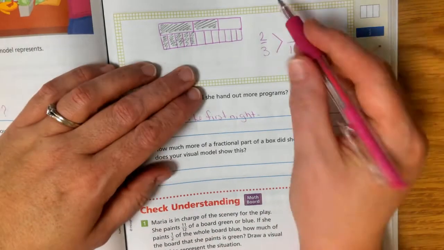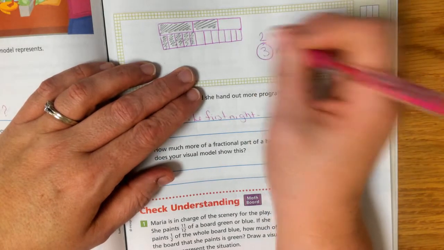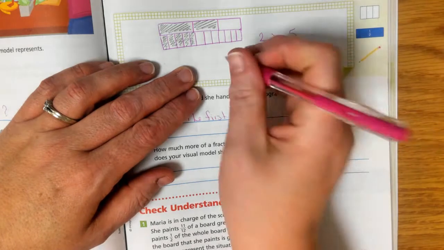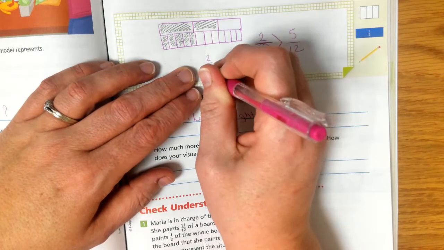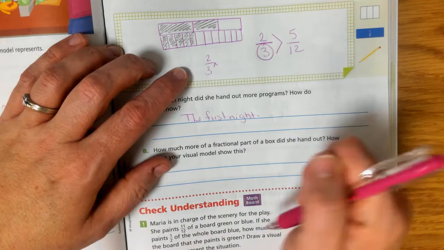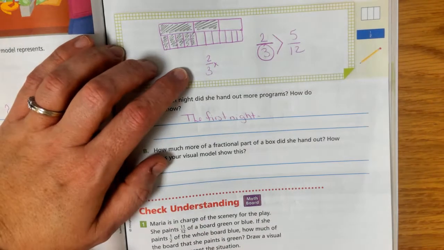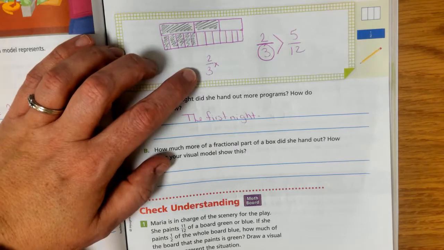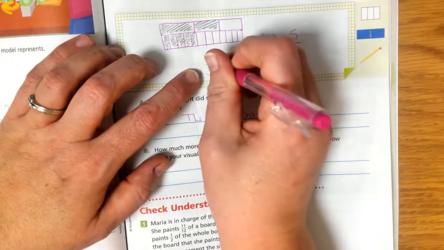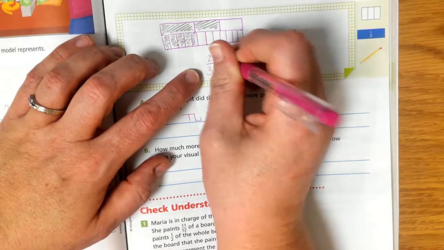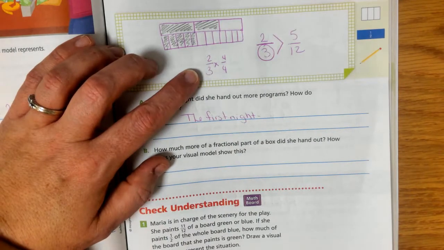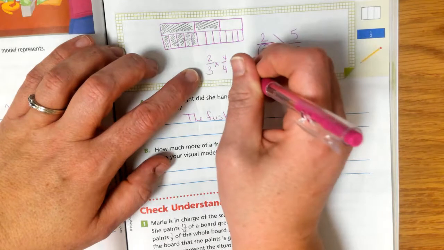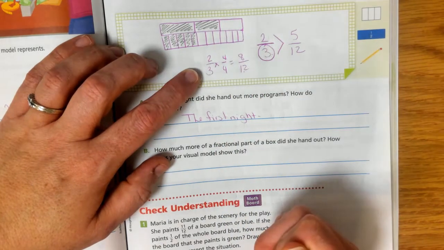So we can change our denominator on the 2/3 to be twelfths. So we need to multiply the top and the bottom by the same number, but that's going to give us twelfths on the bottom. So if I multiply 3 times 4, doesn't that give me 12? So if I multiply the bottom by 4, I have to multiply the top by 4. So 2 times 4 is 8. 3 times 4 is 12. So 2/3 is the same as 8/12.